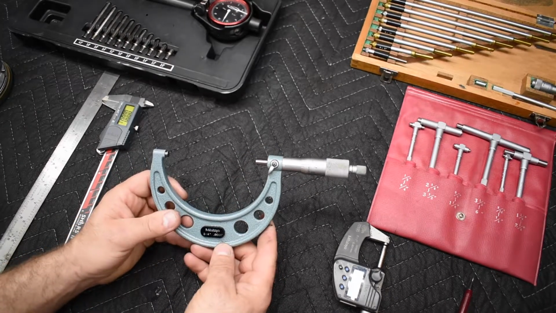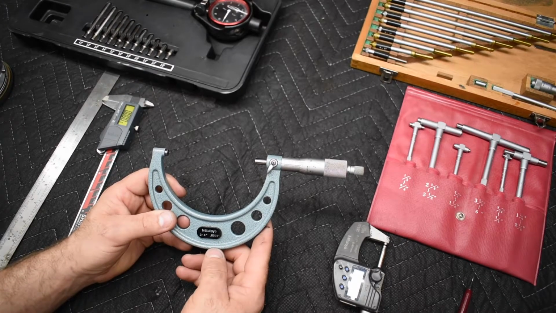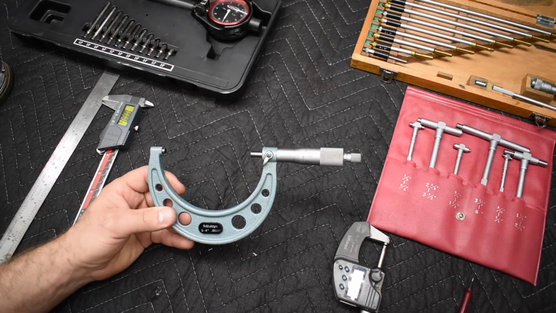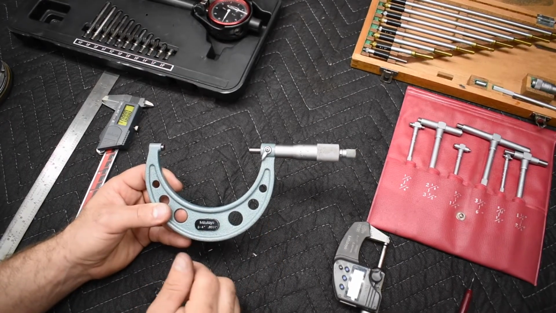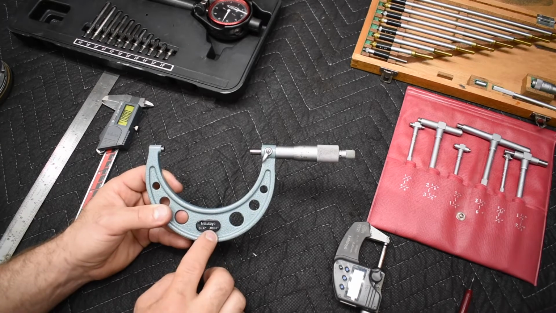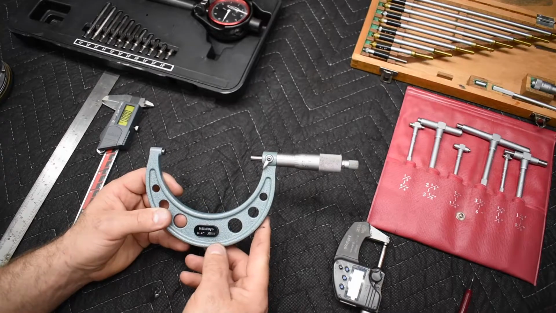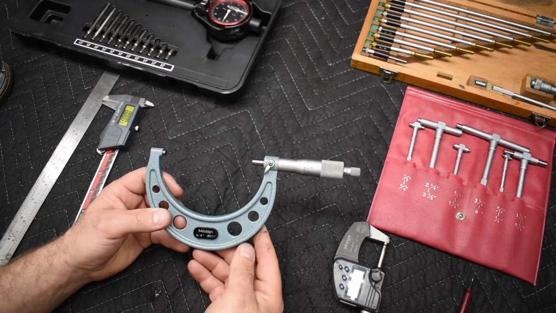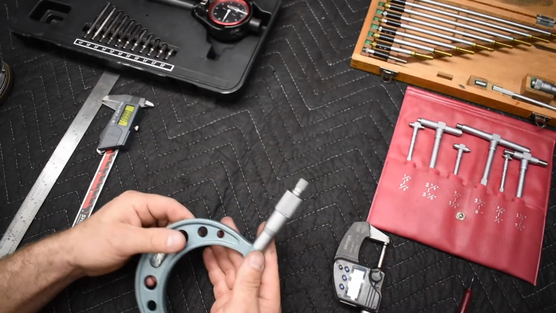But in automotive applications, a 0 to 6 micrometer set will do pretty much everything that you want to do. And if you stick with the good brands, you can get them used, and you can actually find new old stock versions of these where somebody purchased them a long time ago and never used them or used them very little. That's how I got these.